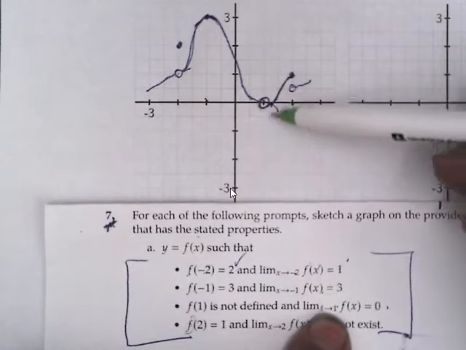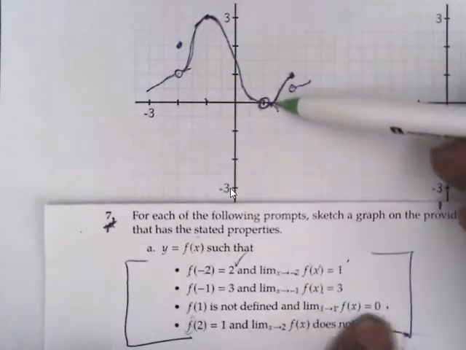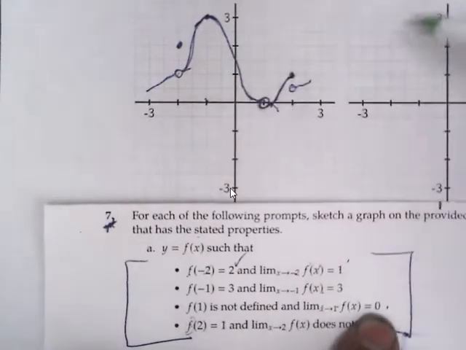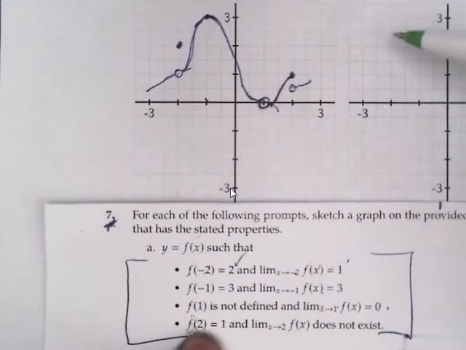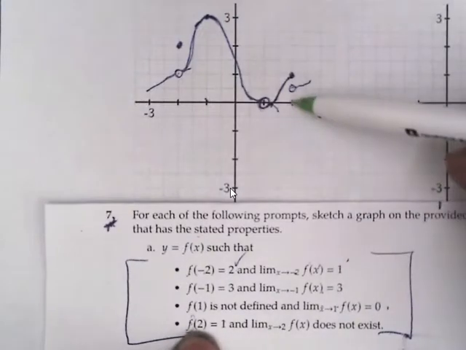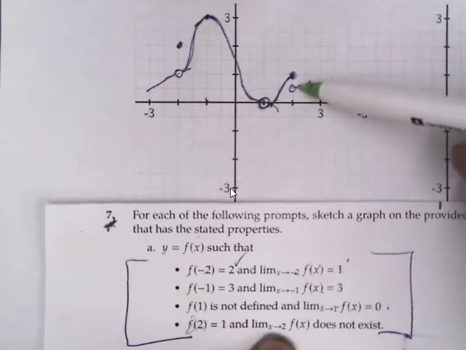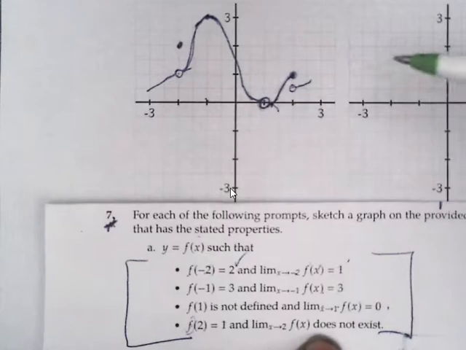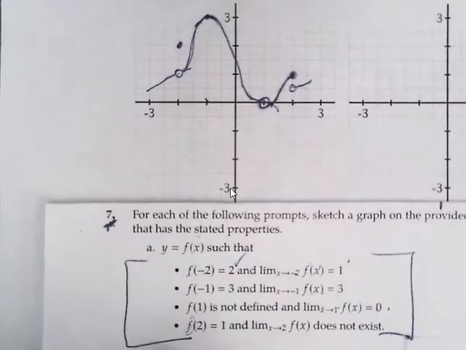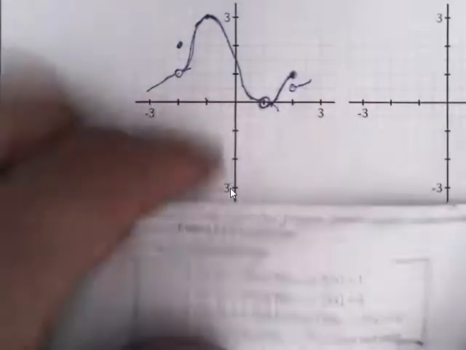But if you come in either way towards 1, we get a height of 0. And when x gets close to 2, the height goes to 1, so we have a solid dot there. But when we come from the left and right, we don't get the same value. We get a value here and a value here. They're not the same, so there is no limit. Okay?